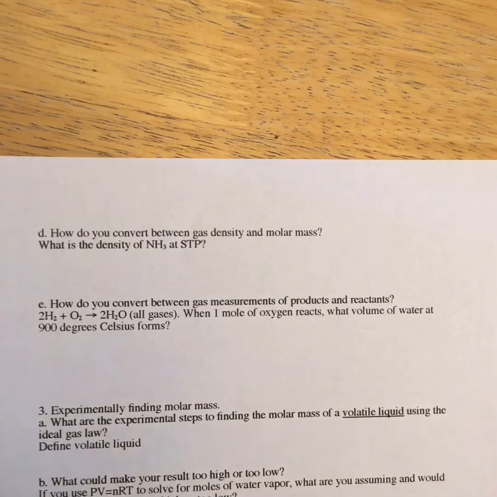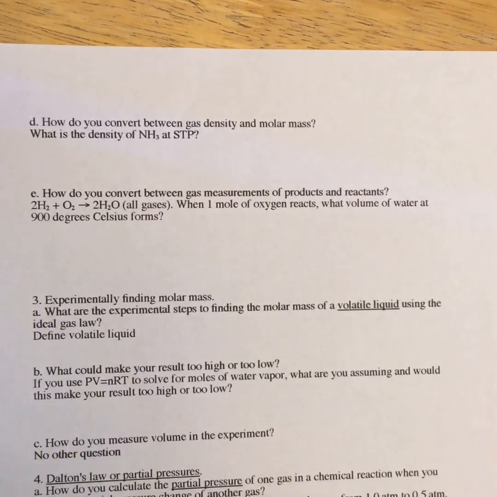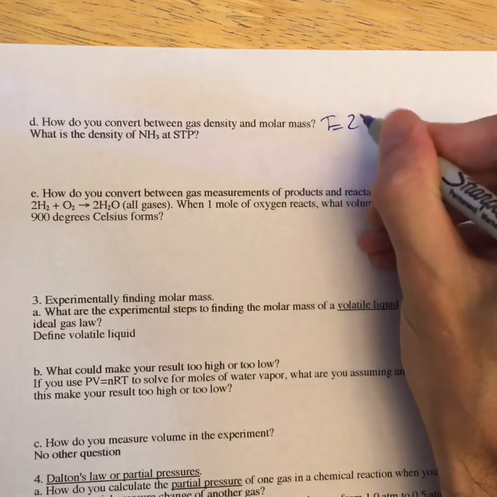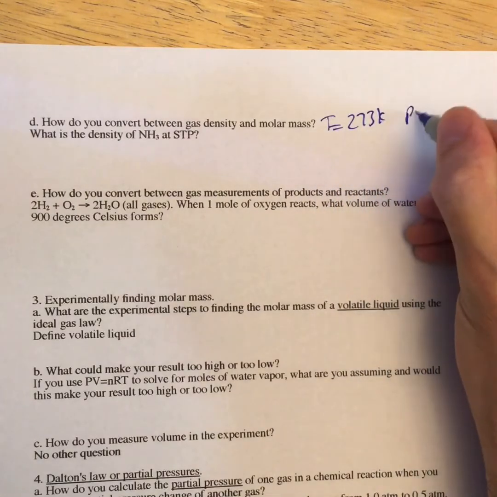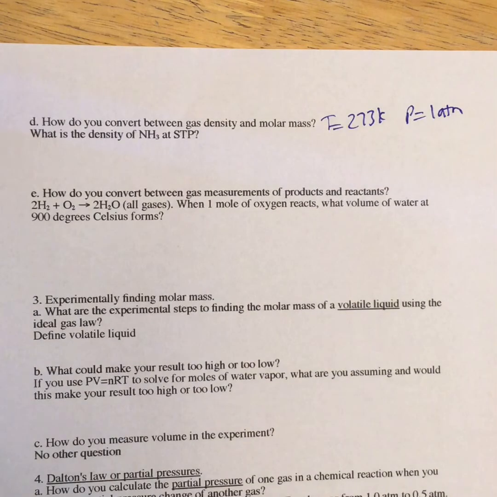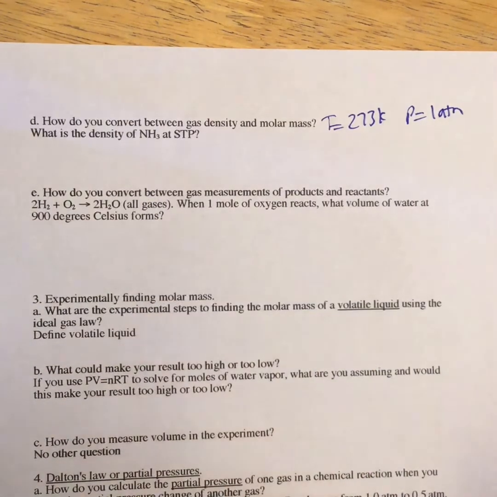It says, what's the density of ammonia, NH3, at STP? So again, I need grams and I need liters. I'm given that the temperature is 273 Kelvin. I'm given that the pressure is 1 atmosphere. So I need to solve for volume, which means I need moles. I actually have moles, it's not obvious, but it says it's NH3, which says I can look on the periodic table and find the molar mass.